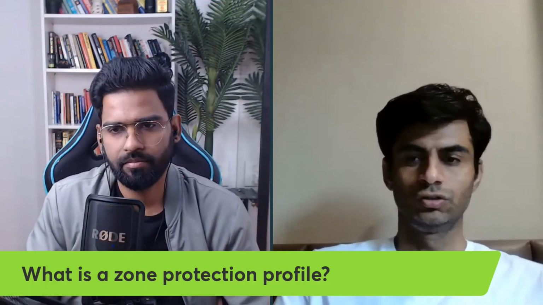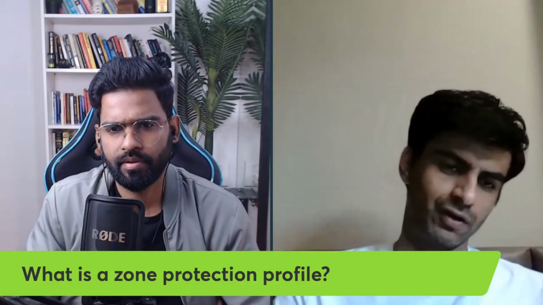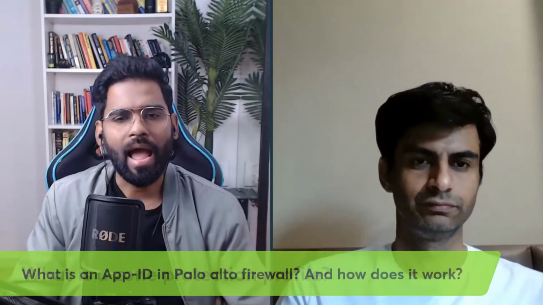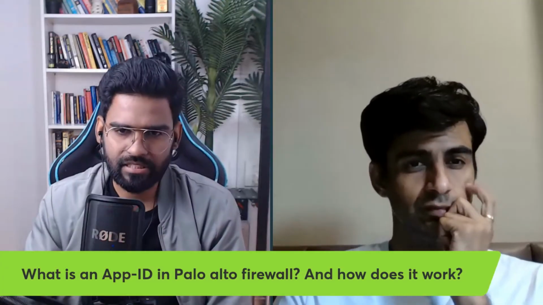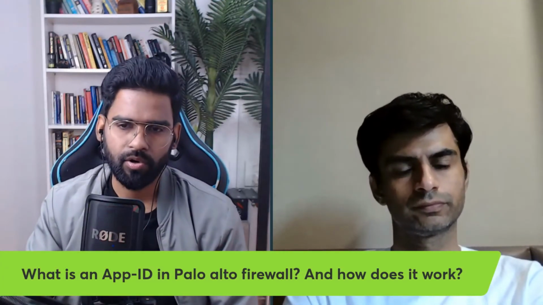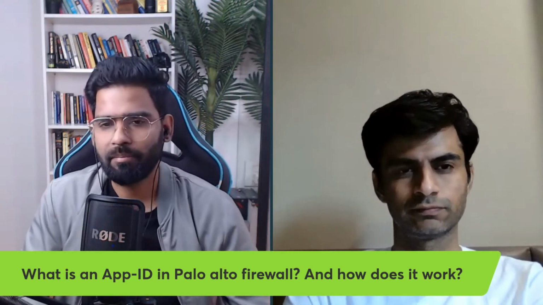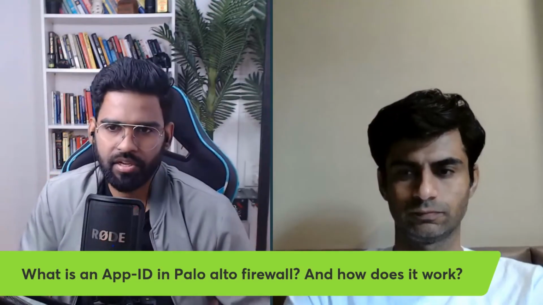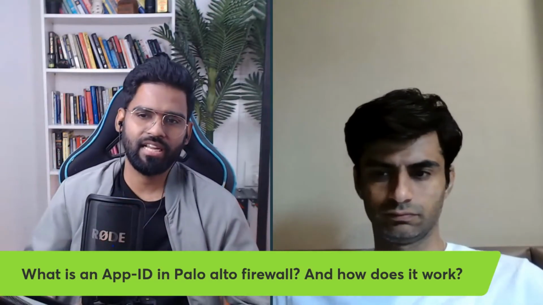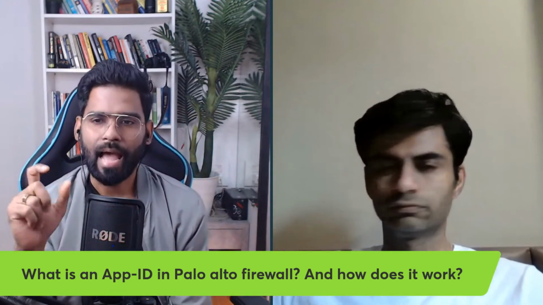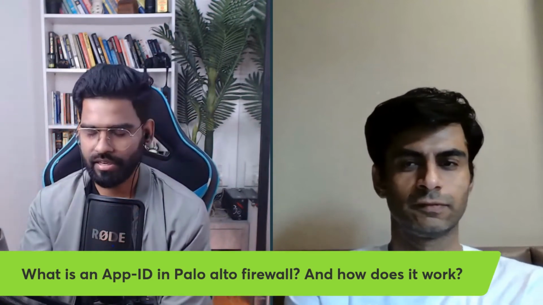Okay. So what is an App-ID in Palo Alto and how does it work? App-ID is a very interesting feature, and that's what I think is the USP of Palo Alto, definitely in the beginning. App-ID is like the application ID, where the firewall identifies and classifies the network traffic based on the specific application and services used in the network.